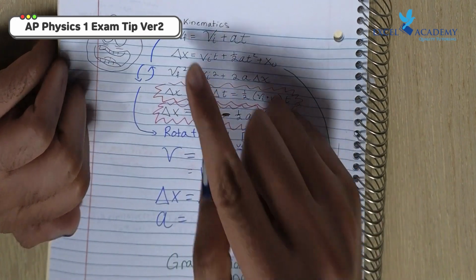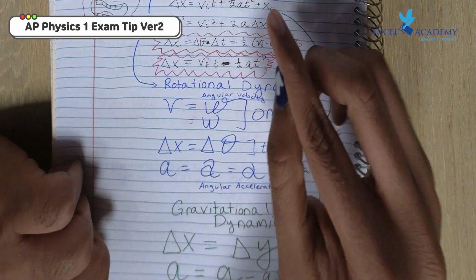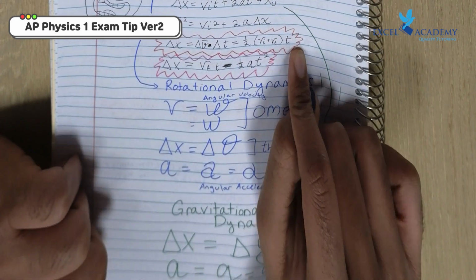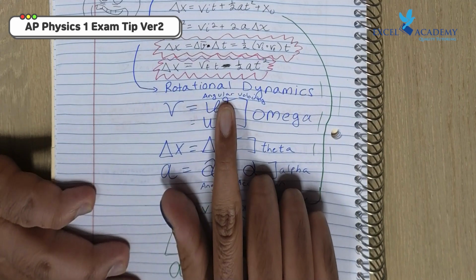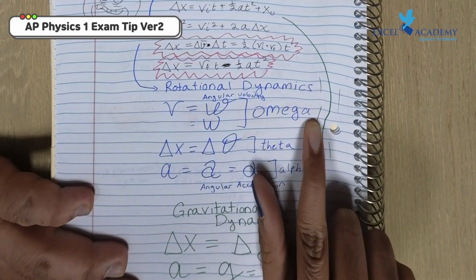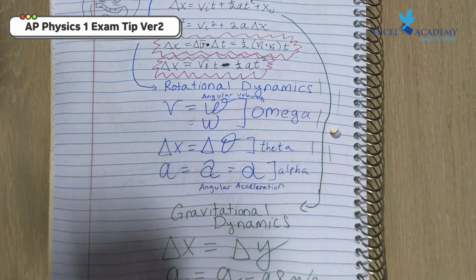Now, let's roll it on over to looking at rotational dynamics, all right? If we just memorize these 5 equations, all you gotta do is just memorize a few more signs. If you see a fancy looking W, either looking like this or looking like this, it's the omega. And as long as you remember that omega is angular velocity, we're good to go.